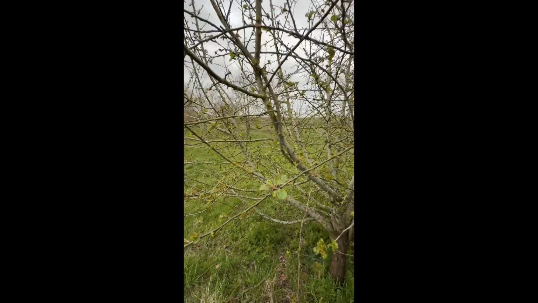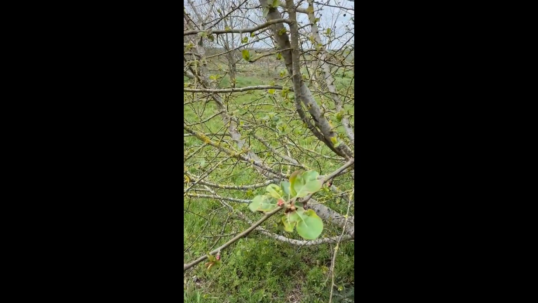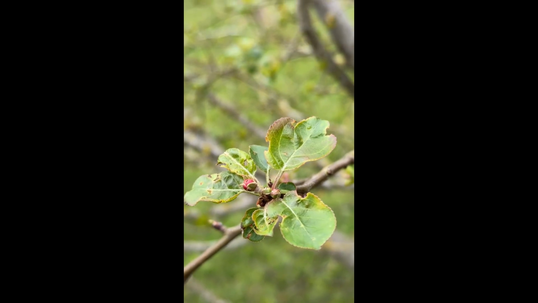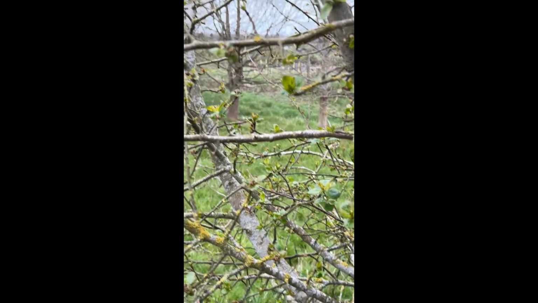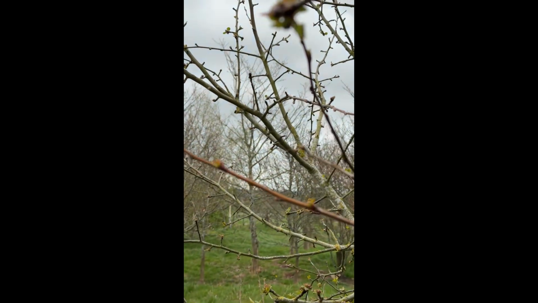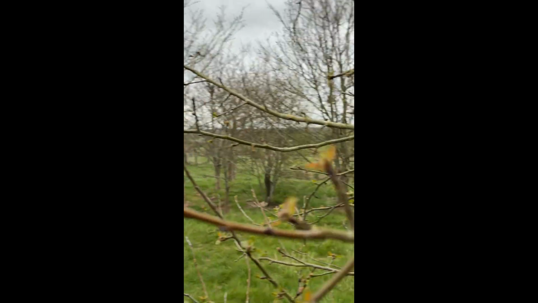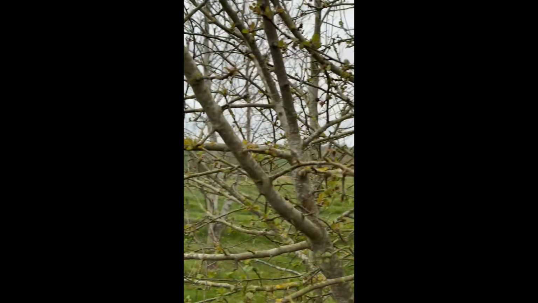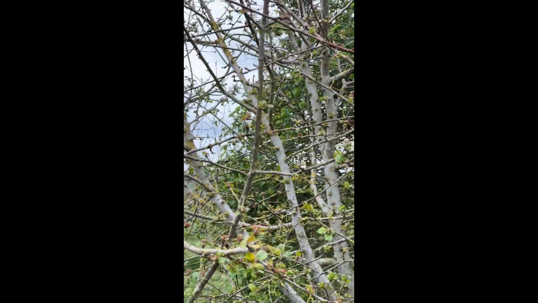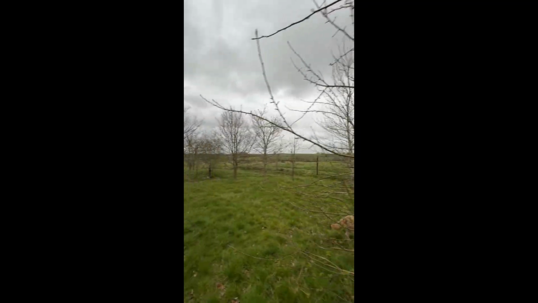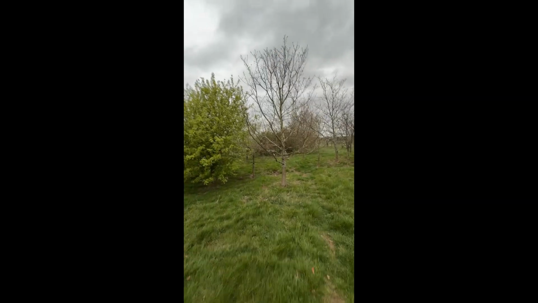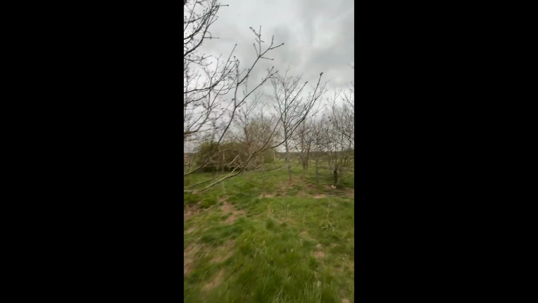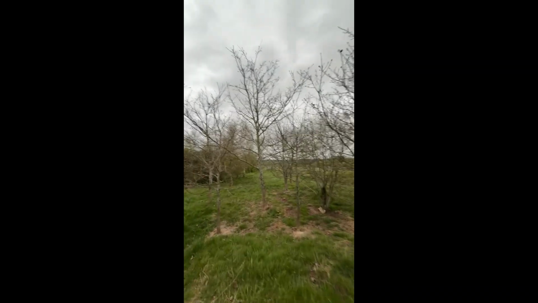Look at that. I think this is apple. Is it apple? No, it's not. There's a pink flower coming through. Leaves look a little bit small, but maybe it's just early days. It's a fruit tree, isn't it? And I know there's a few apples, and sometimes they have cherries up here as well, which is lovely. So we're a little bit slower.